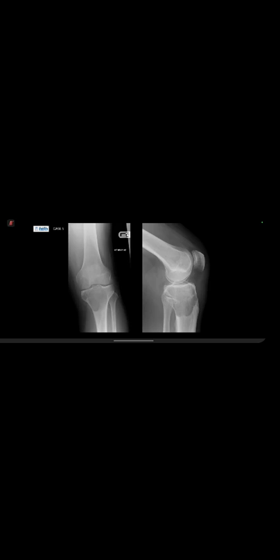Okay. And what do you think about the cortex of the medial proximal tibia? In the AP view, I don't see cortical breaching. Not clear cortical breaching here. I think there is some, but it's not a definitive periosteal reaction. It's not clear for me.